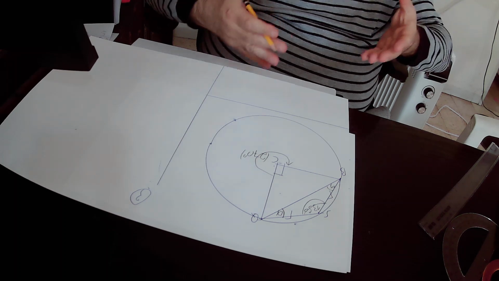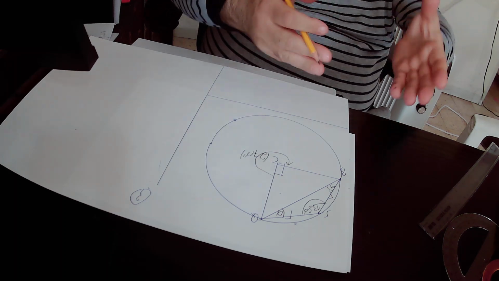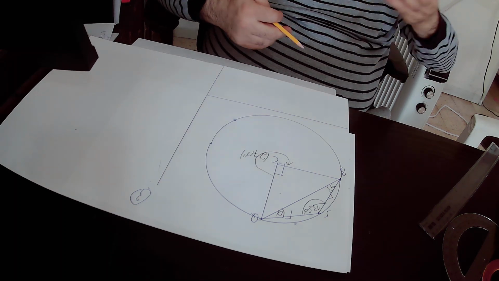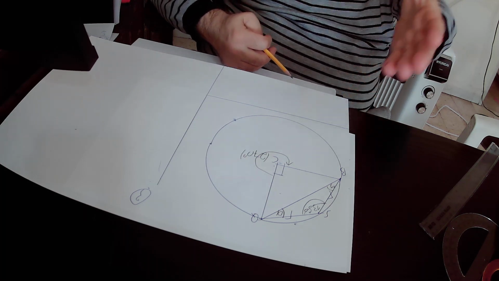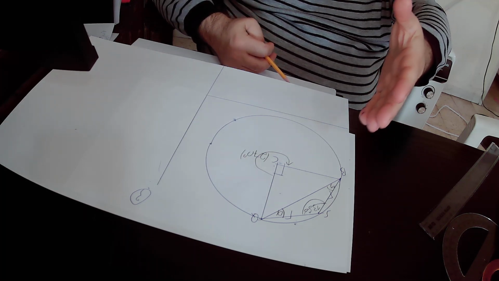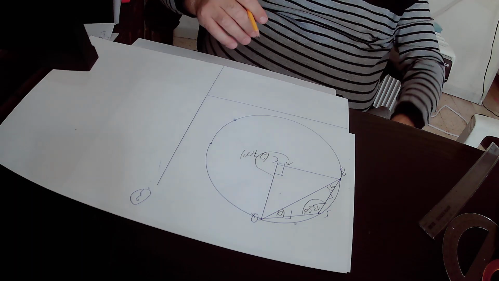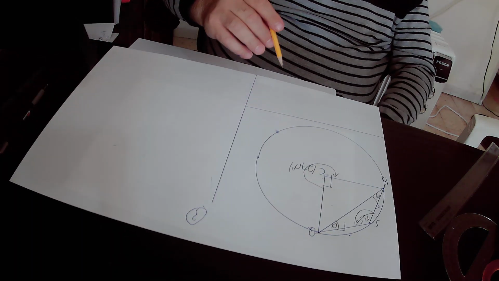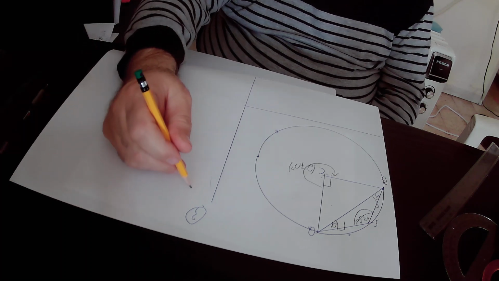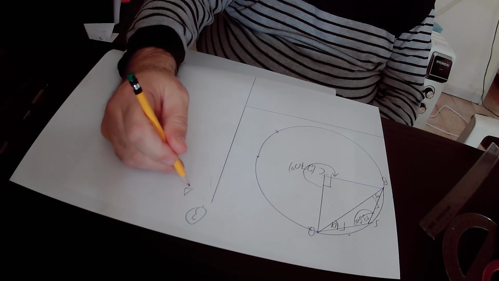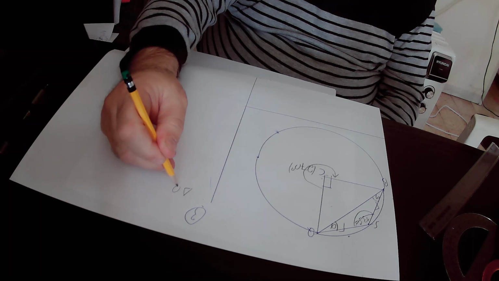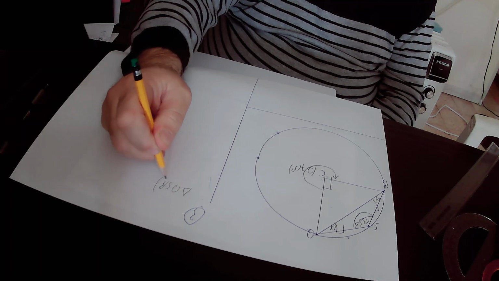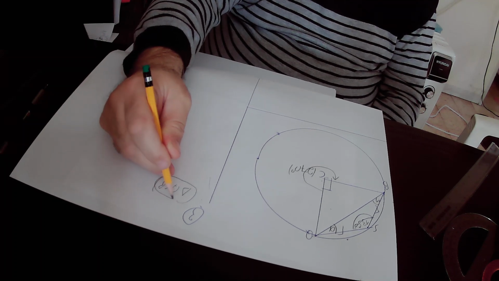And we also know that the sum of the angles in any triangle is equal to 180 degrees, and especially it is true in the isosceles triangle QSB.